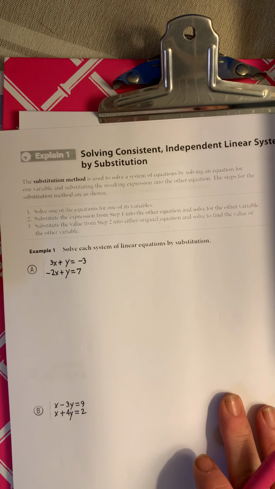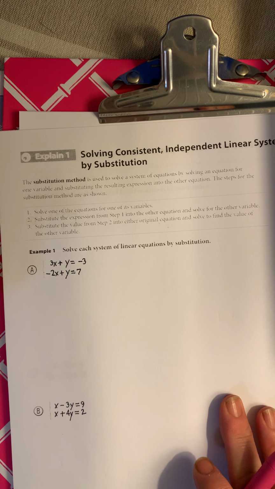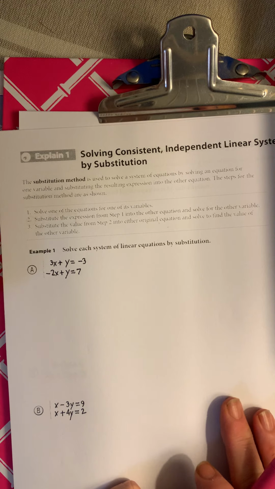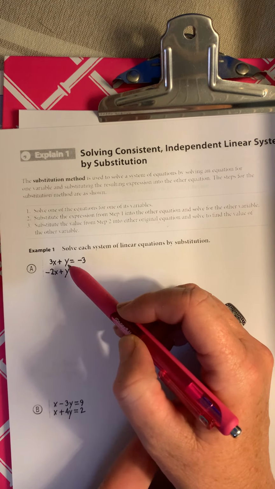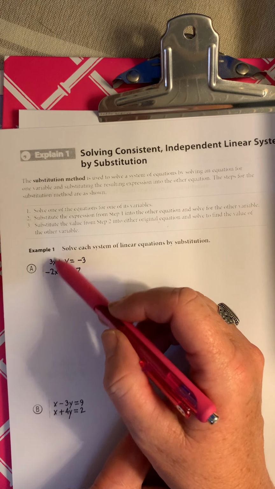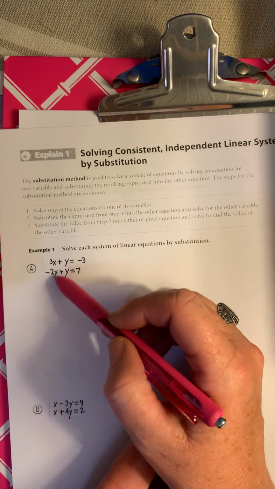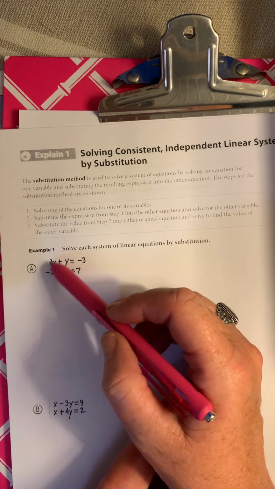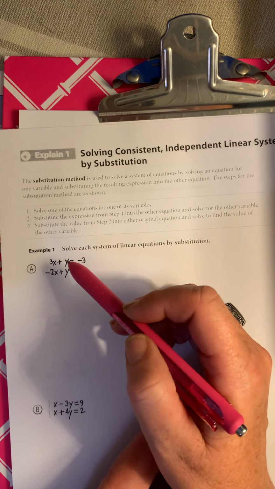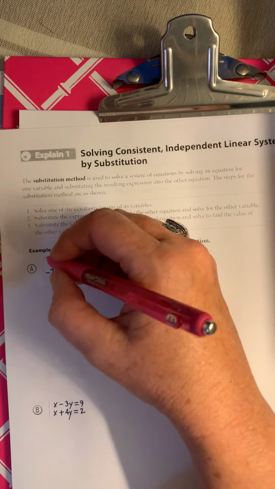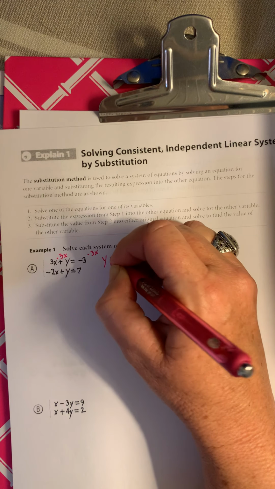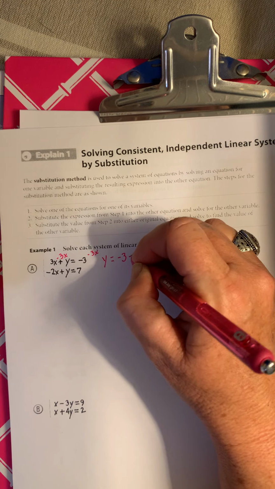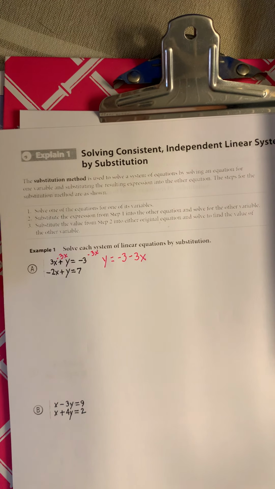Okay, now what you'll notice is different about these two is that they're not solved for one of the variables, so we have to do that first. Okay, I usually work with the first equation unless there's a reason why I can't. I could pick either of these equations, but I don't want to solve for x. And the reason why I don't is because they have numbers in front of the x's. They have coefficients. So it's much easier to solve for the y. So if I subtract this 3x from both sides, y is equal to -3 minus 3x. Okay, so I've solved for y.